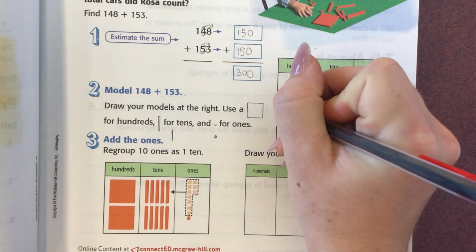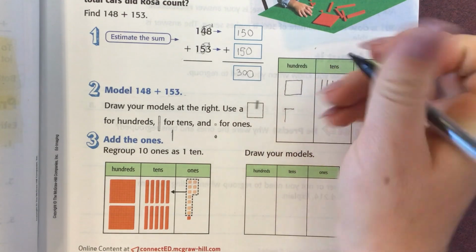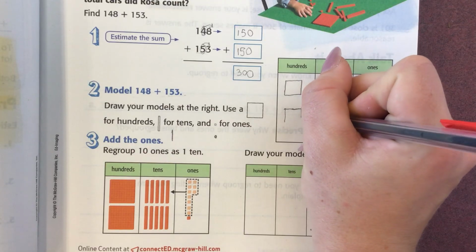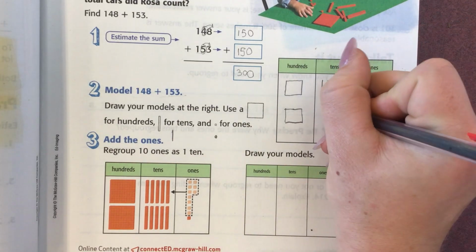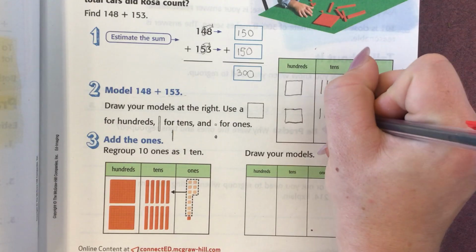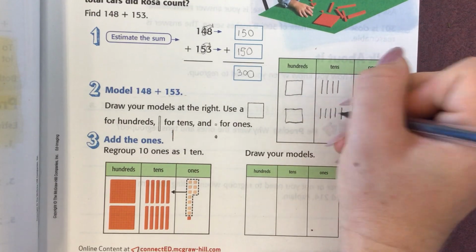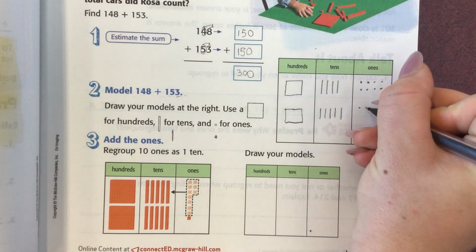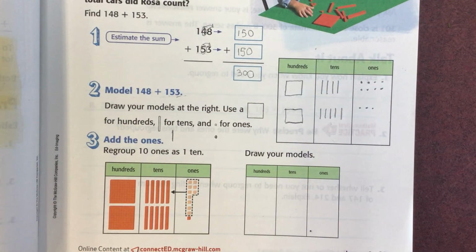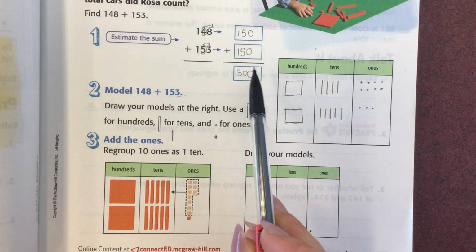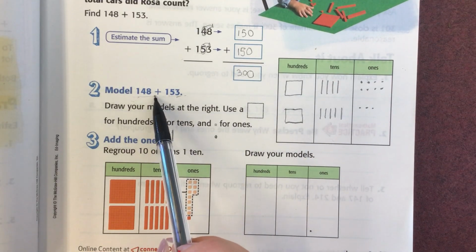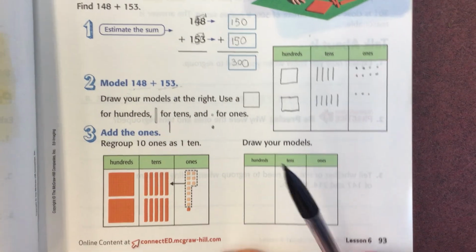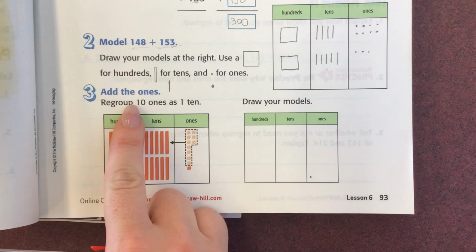Let me see. 100. 10, 20, 30, 40, 50, and 3. Okay, so this is representative of the same value as 148 and 153. And now we are going to add the ones.